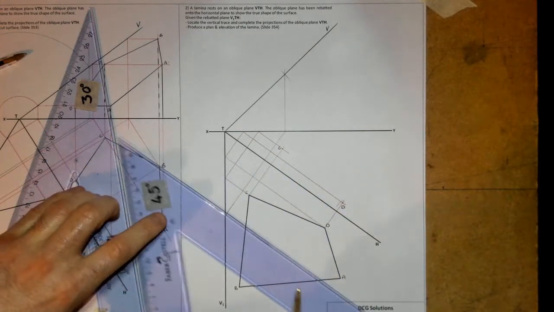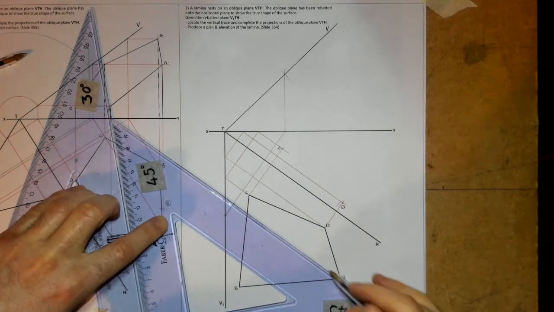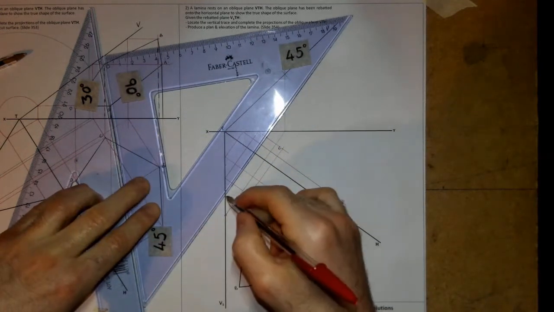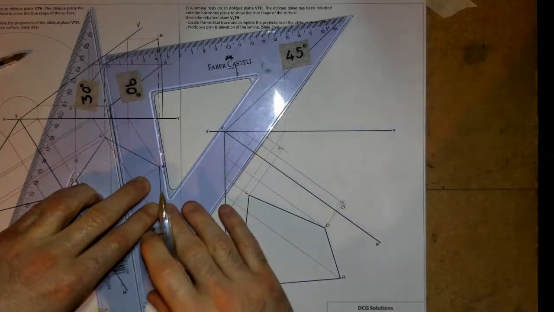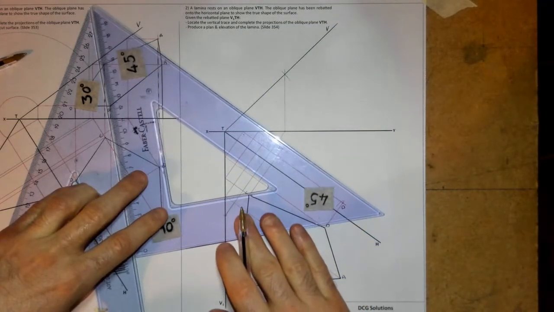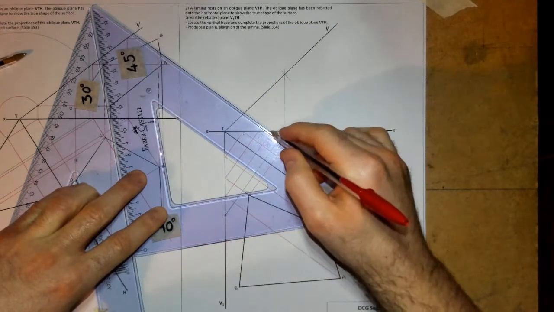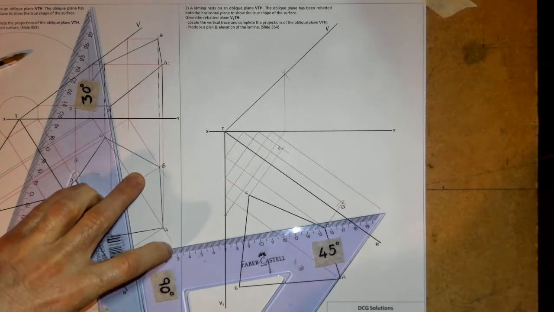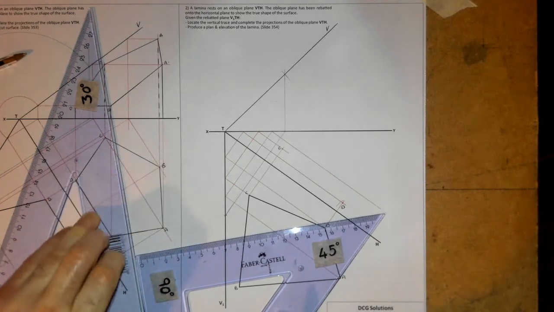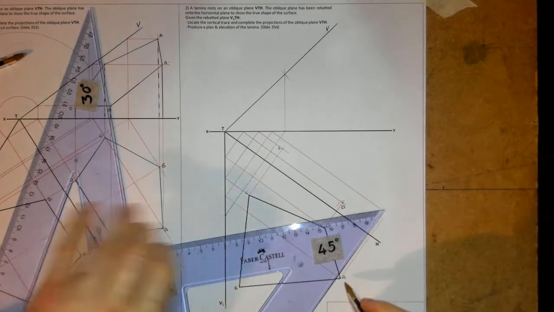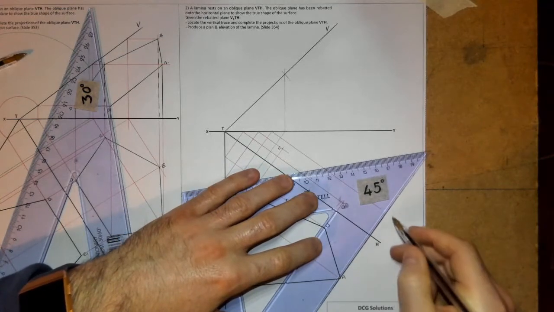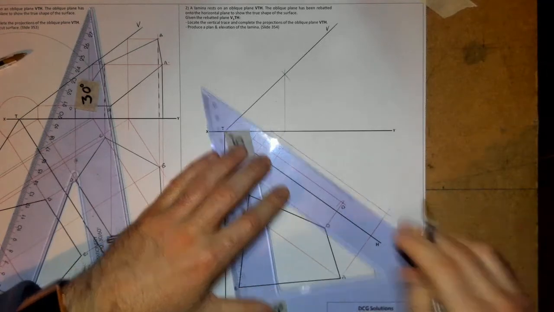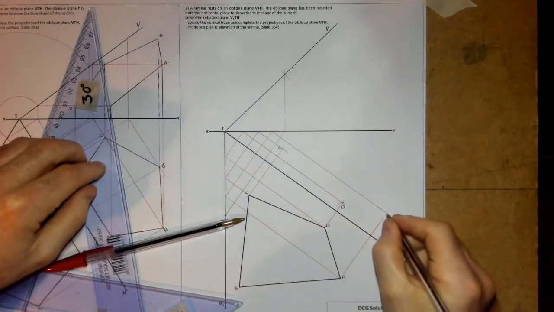Next one I'll do is A. Just working my way backwards. Parallel to the horizontal trace to hit the V1T. Where it hits the V1T, perpendicular until it hits the XY line. Where it hits the XY line, parallel. Might have to extend this one a bit further. I think I will, for both of them. So just move these, extend that one, and extend that one. So there we have our A.